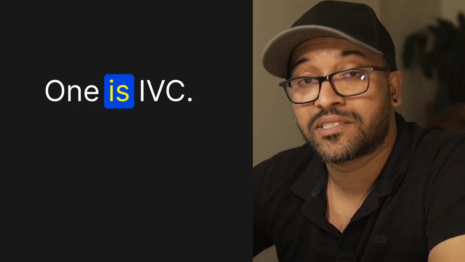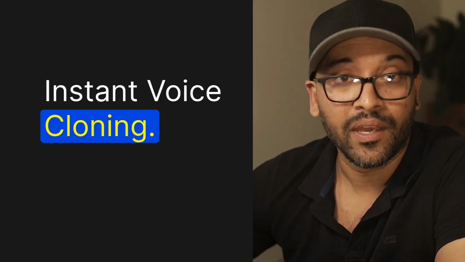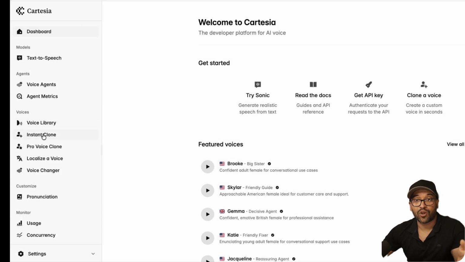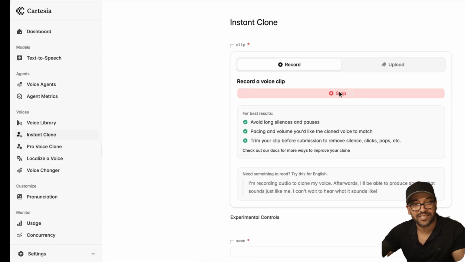All right, now let's talk about voice cloning. There are two types of voice cloning that Cartesia offers. One is IVC, instant voice cloning. You simply prompt the TTS model with a short audio sample, about 5 to 10 seconds, and it's going to emulate your voice. It's like prompting the model to mimic your voice. It's fast, it's convenient, and it's surprisingly high fidelity.